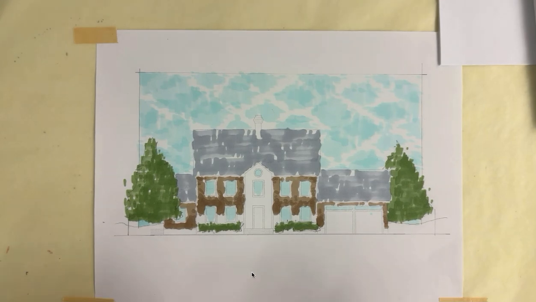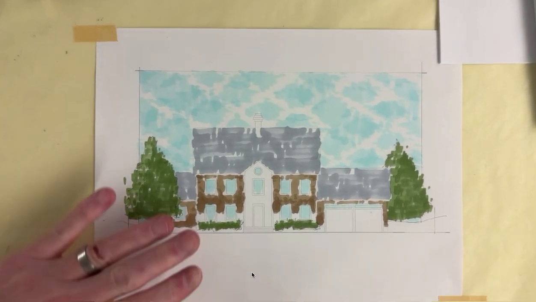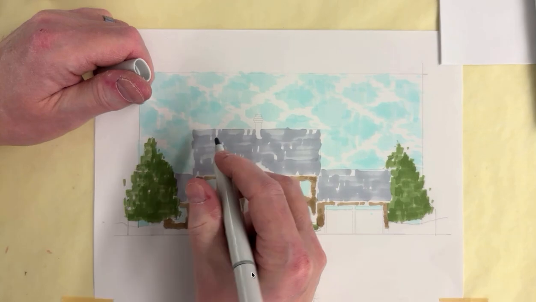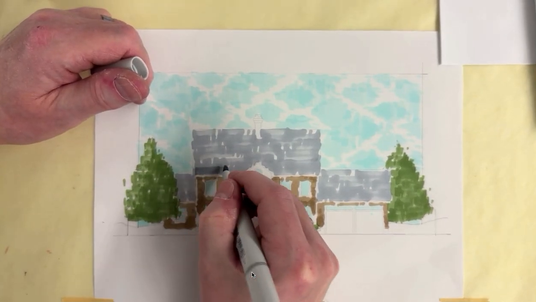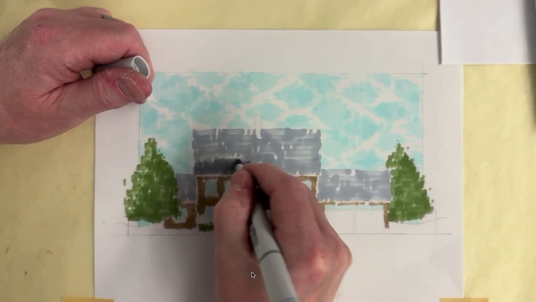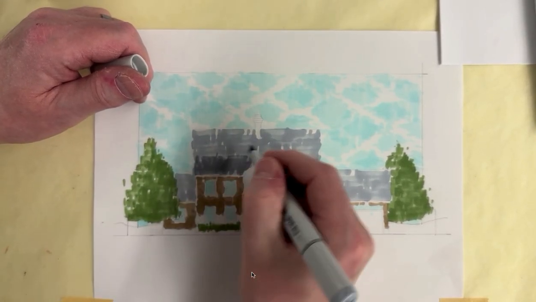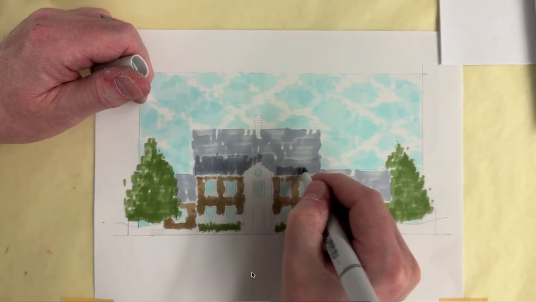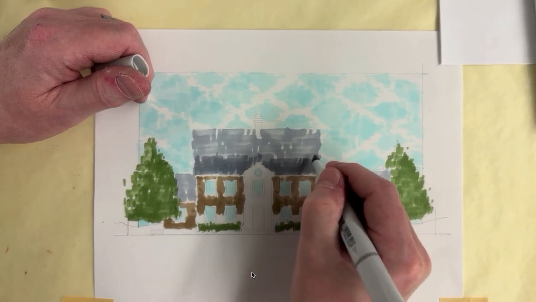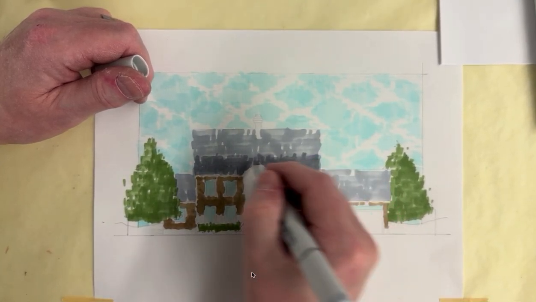Now I'm going to put my second layer on the roof. Here I'm going to take the gray that I originally used, start at the bottom, go about halfway up, and kind of feather it out. So, let's start at the bottom. Go up to about the halfway mark. See, I'm about at halfway.